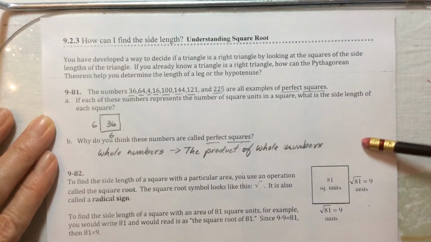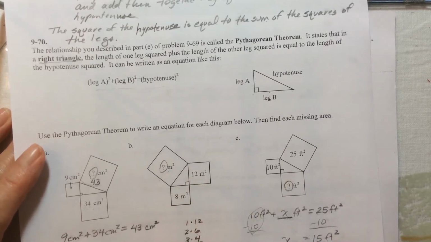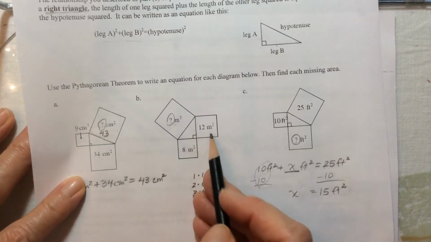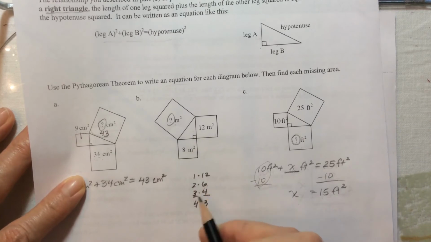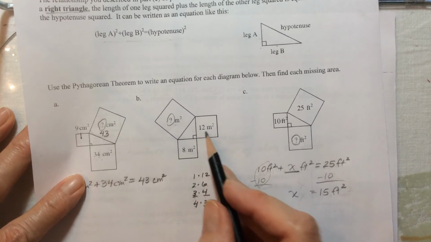But what if you have a number like, say, 12? So if you're looking at 12, the factors of 12 are 1 times 12, 2 times 6, 3 times 4, 4 times 3. But I can't think of any number that we can multiply by itself to get to 12.